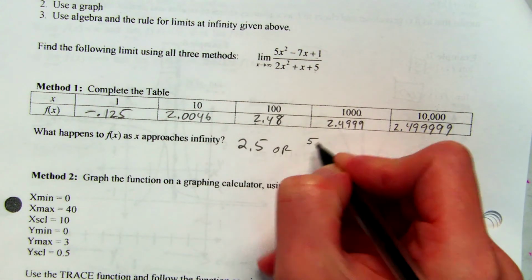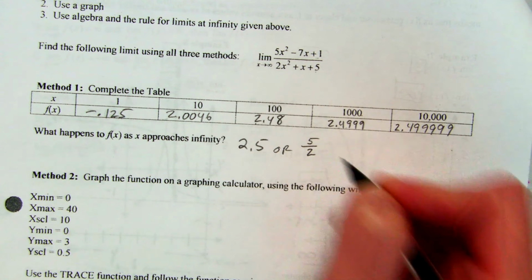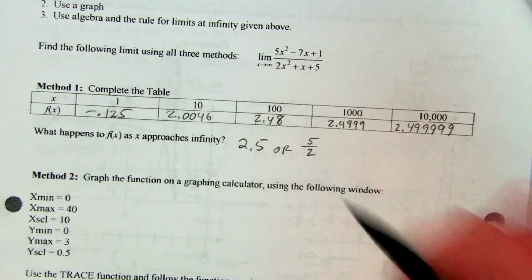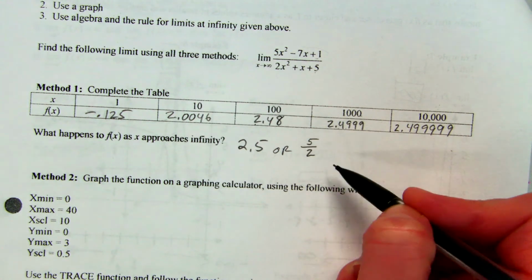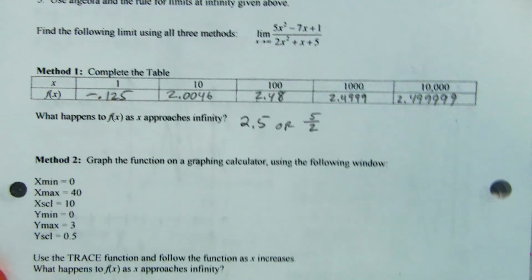Or if you were doing this with your calculator and converted it to a fraction, it would give you 5 halves. And so I need you to write down 5 halves there. We're going to talk about that again in a minute.